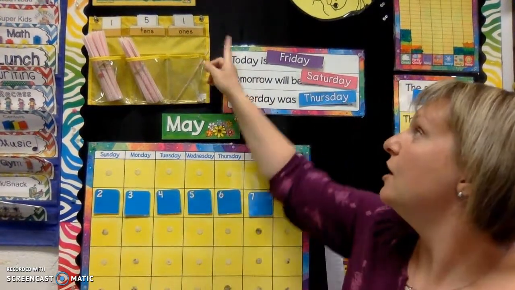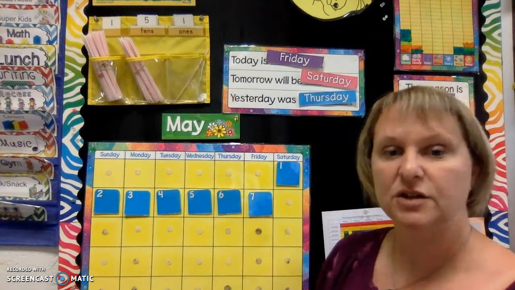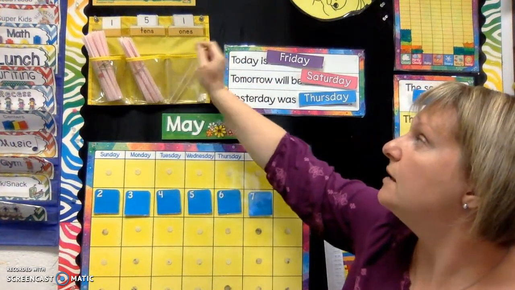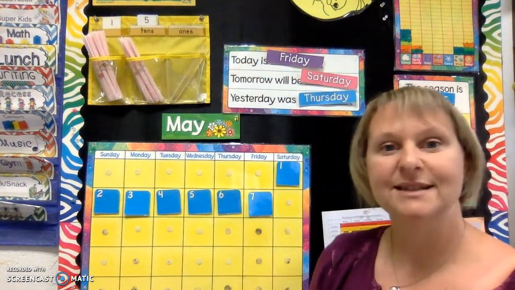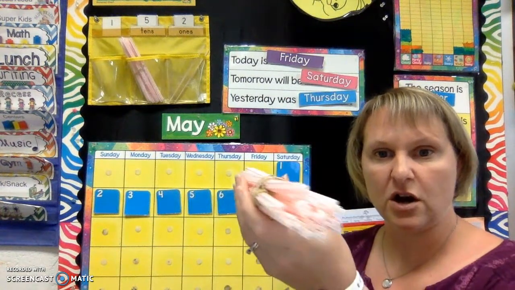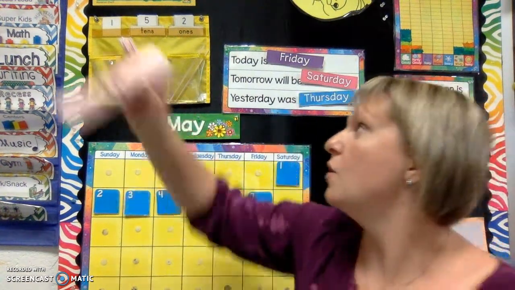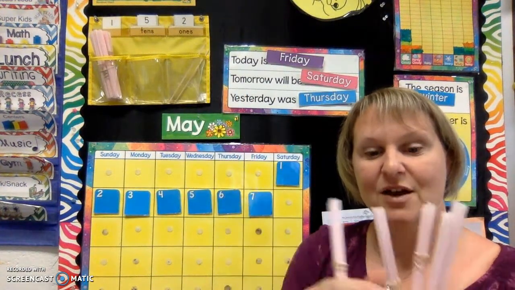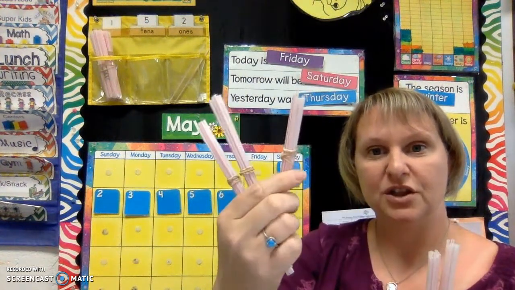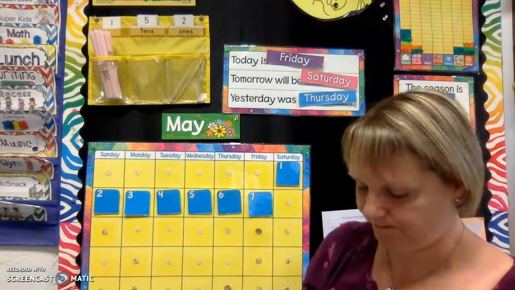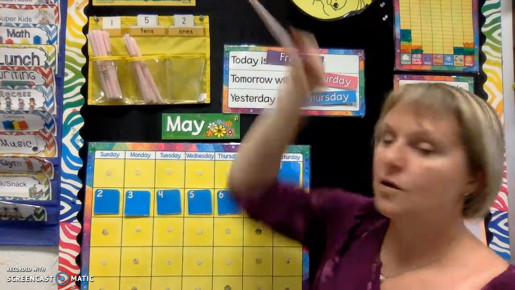All right. Let's do our straw. Yesterday we had 151 days of kindergarten. If I use the straw, one more in. 151 plus 1 is 152. If we count these, we have our giant bundle. There are 100 straws. So everyone say 100, 110, 120, 130, 140, 150. Very good. 151, 152.